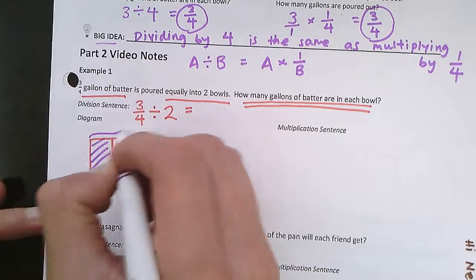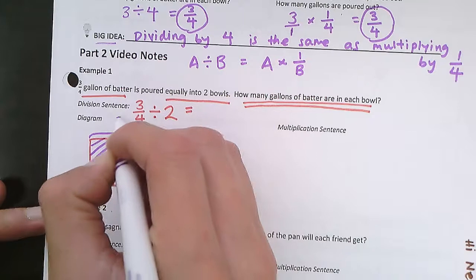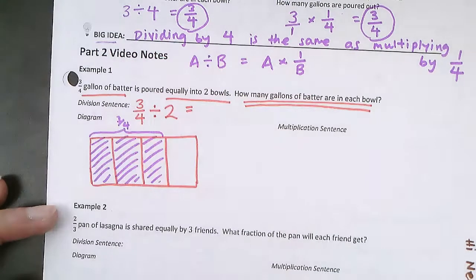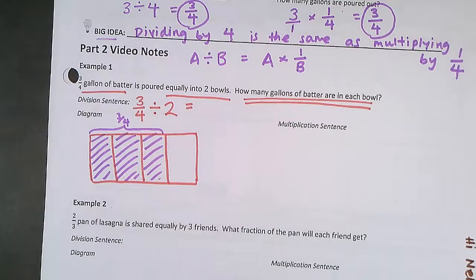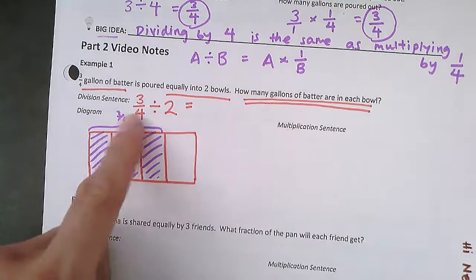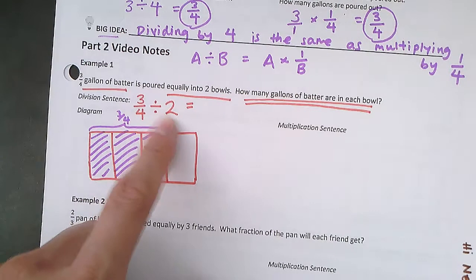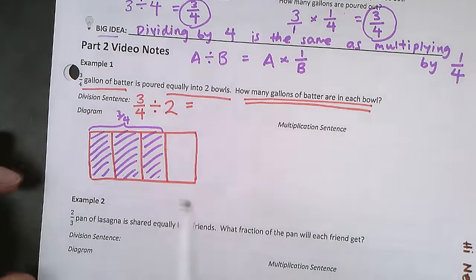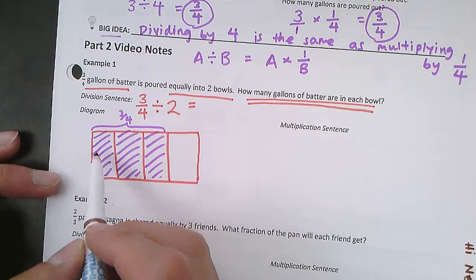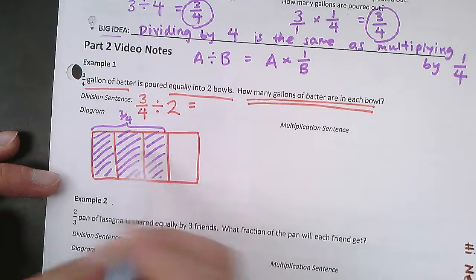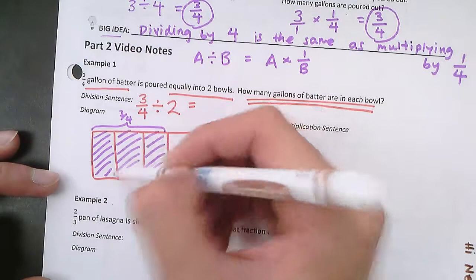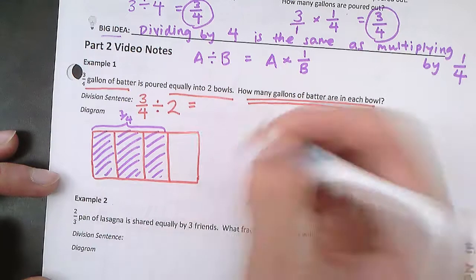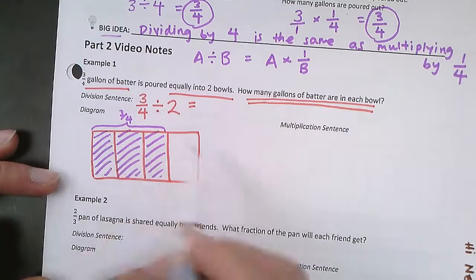So all of this right here is 3/4. And then we're taking this 3/4 and we're dividing it into 2 equal sections. So to divide it, we're going to draw a line to split this in half, and we're going to split it going this way. So if we drew the first lines going vertically, which is like this, we're going to draw the splitting line going horizontally, which is like this.